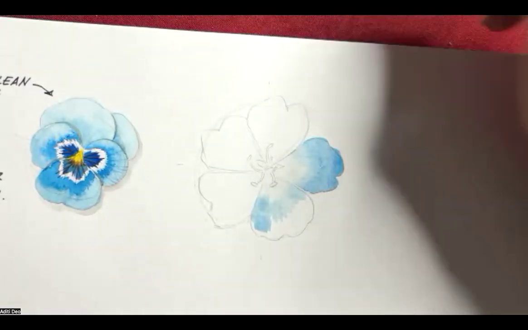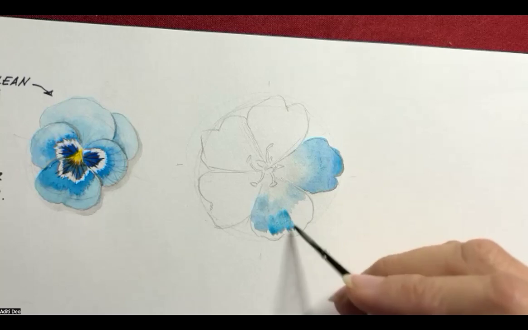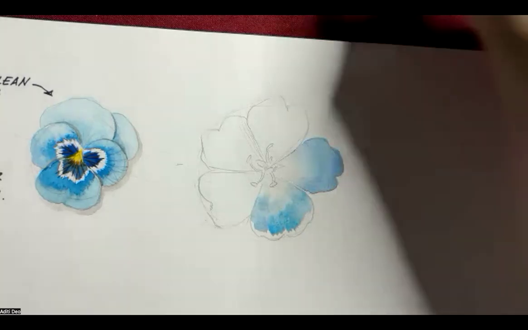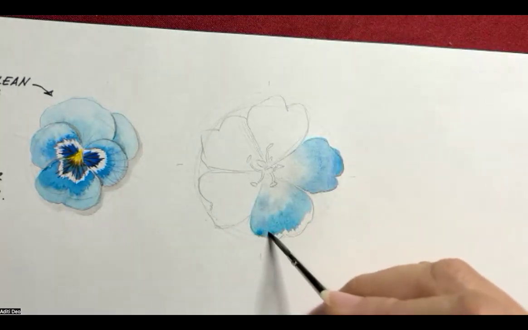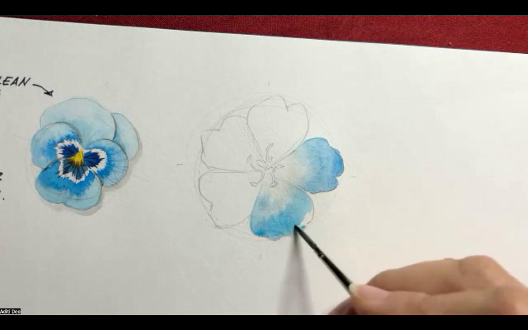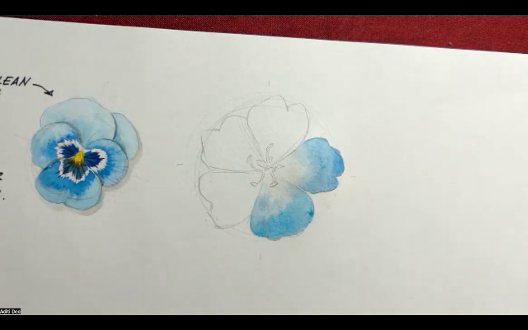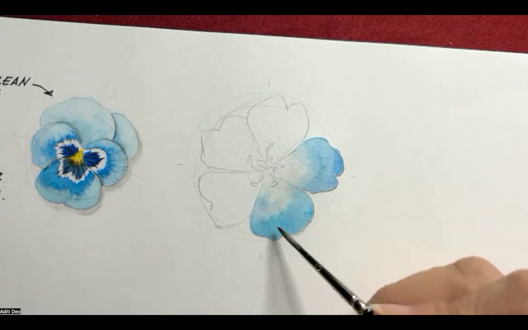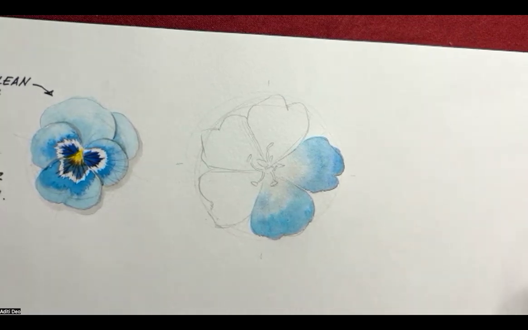And if you are sitting under a fan, remember to add a little water. See, my color has dried a little bit here. Now, here my color dried, so I'm not getting a nice blend, but I'm not gonna mess with that.